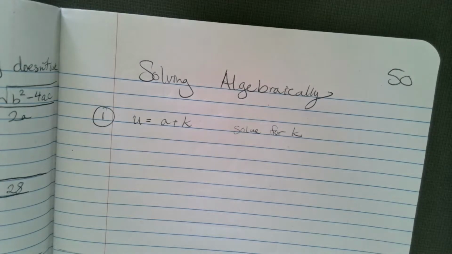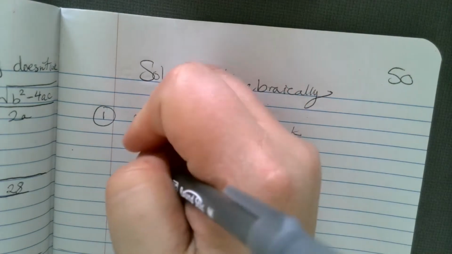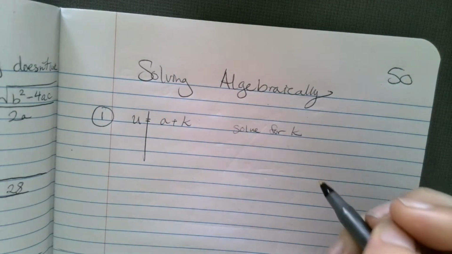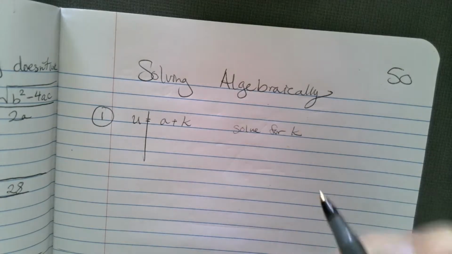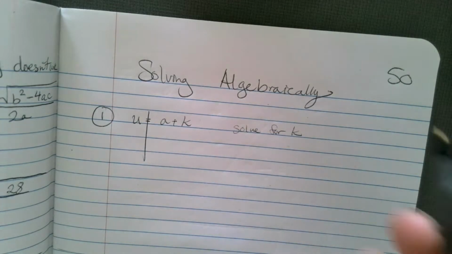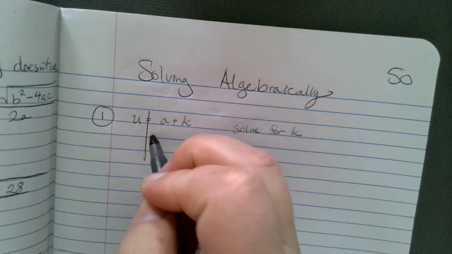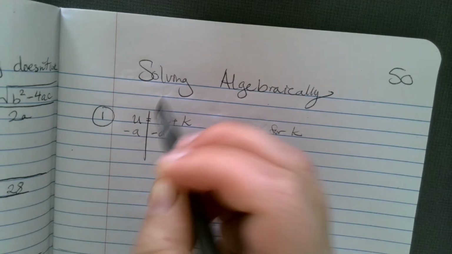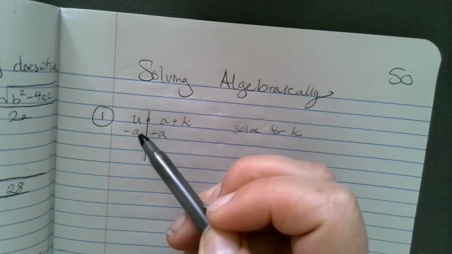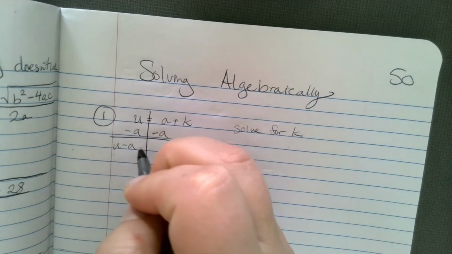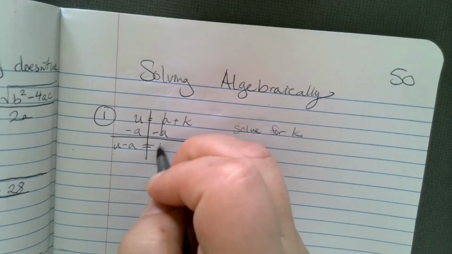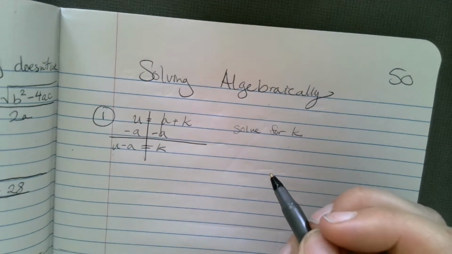All right, y'all. How do I get k by itself? What's on the same side as the k? How do I get that to the other side? My only options are add, subtract, multiply, and divide. We're going to subtract a. Can u and a go together? No. So it's just u minus a equals what's left? Okay, that's it. You're done.